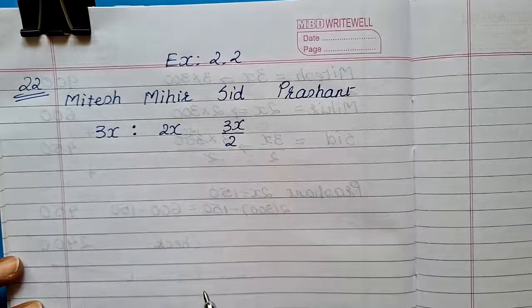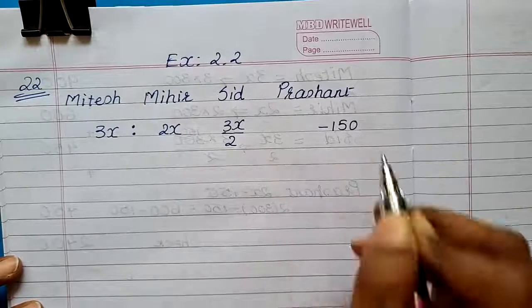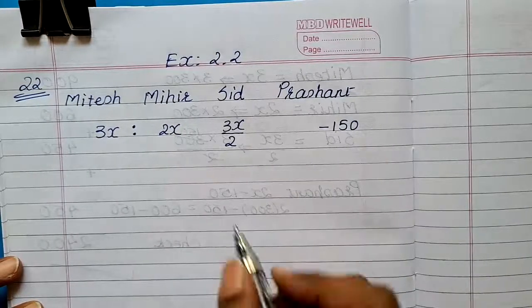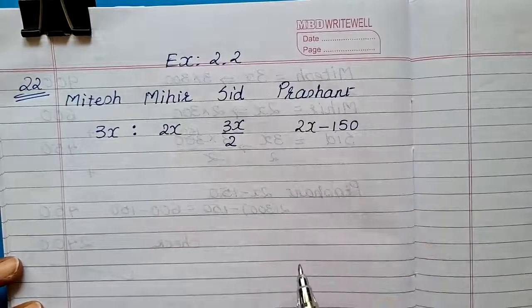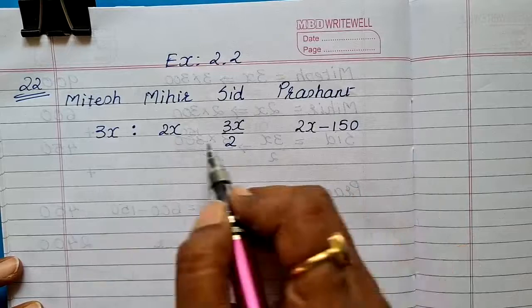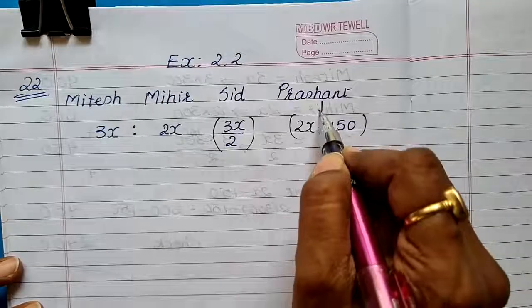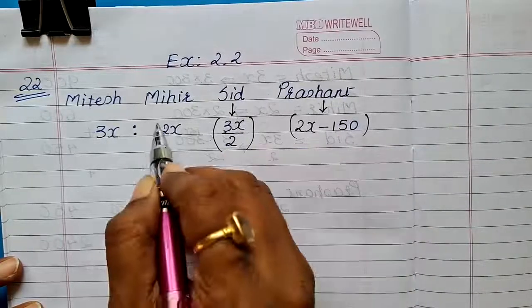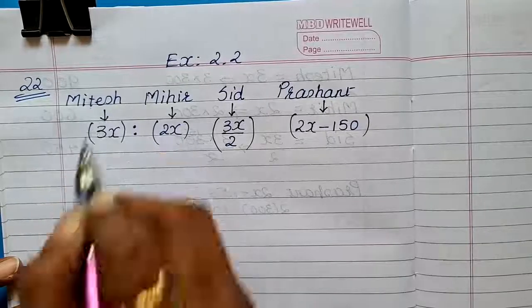What about Prashant? He paid 150 less than the amount paid by Mihir, and Mihir paid 2x. Okay? So this is the ratio. Prashant paid this much, Siddharth paid this much, Mihir paid this much, and Mitesh paid this much.